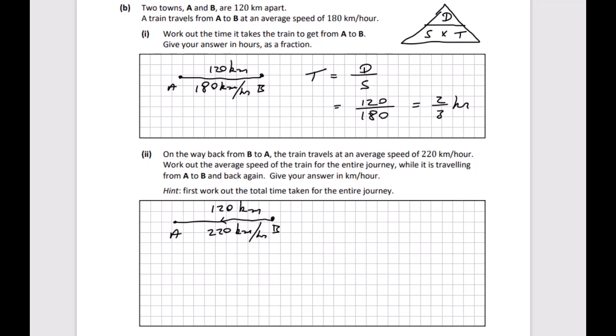Well, we have the time it takes to get from A to B. We've got to work out the time it takes to get from B to A. So it's the same kind of thing again. Time is distance over speed. So in this case, the distance is 120. The speed is 220. So the time on the way back is going to be 6 over 11 hours.